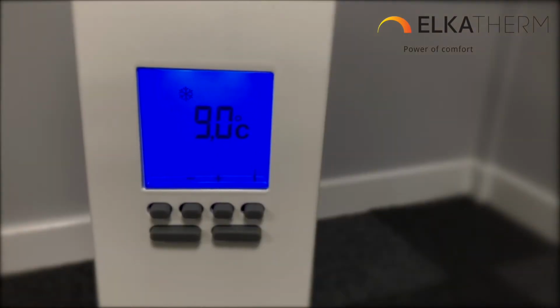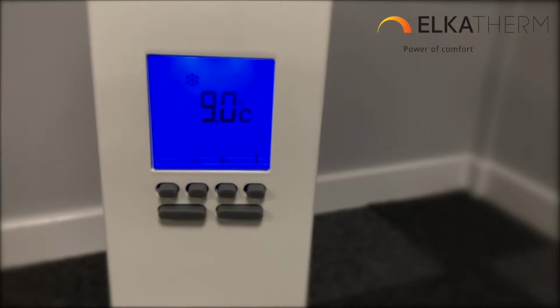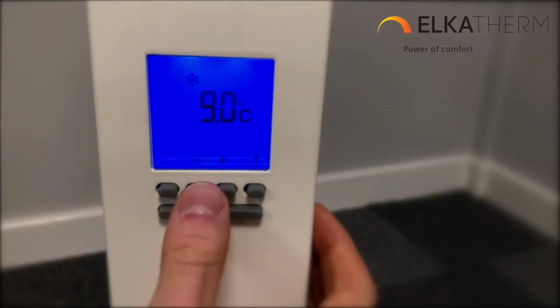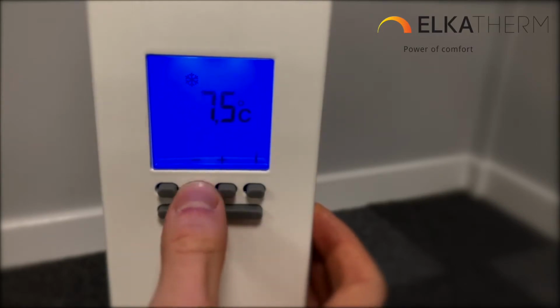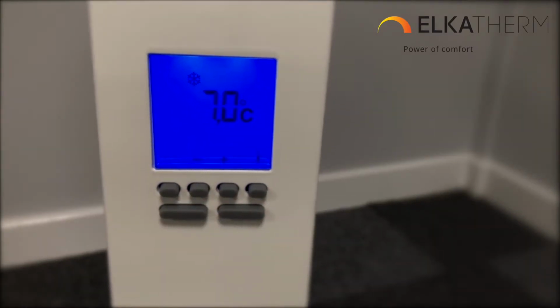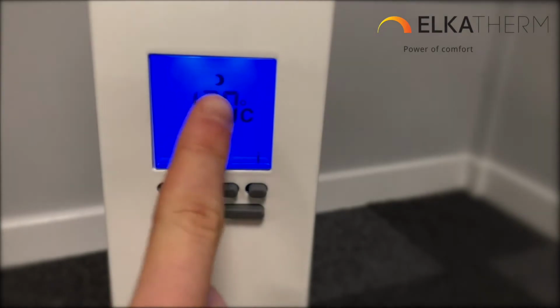To change your frost mode temperature, do the exact same thing as you did for comfort mode. We recommend a temperature at around 7 degrees. Once you are happy with your frost temperature, you can now move onto eco mode. So once again, press the large bottom right button once. A half moon should appear.